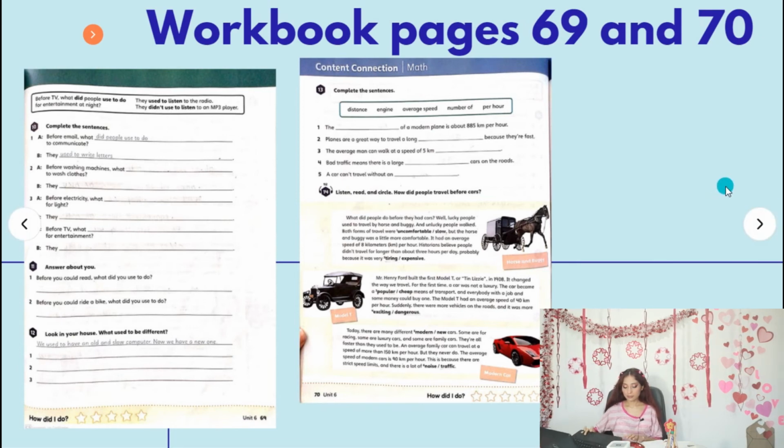What did people do before they had cars? Well, lucky people used to travel by horse and buggy, and unlucky people walked. Both forms of travel were slow, but the horse and buggy was a little more comfortable. It had an average speed of 8 kilometers per hour. Historians believe people didn't travel for longer than about 3 hours per day, probably because it was very tiring.